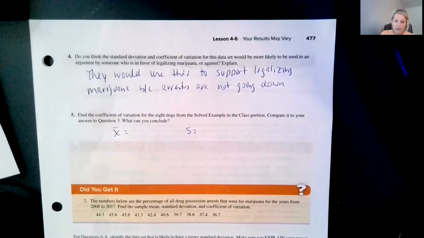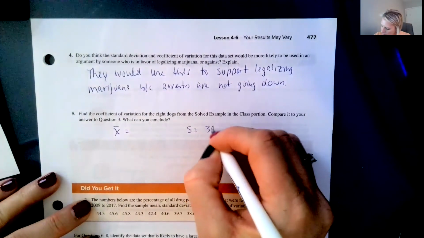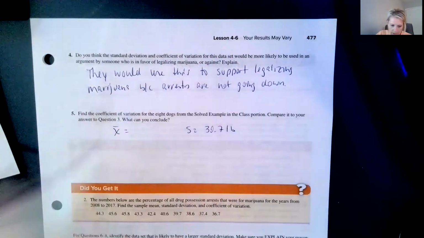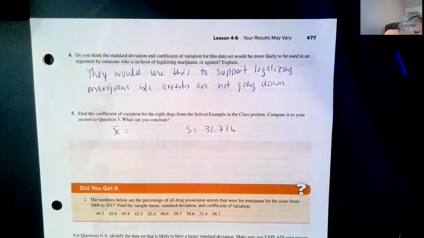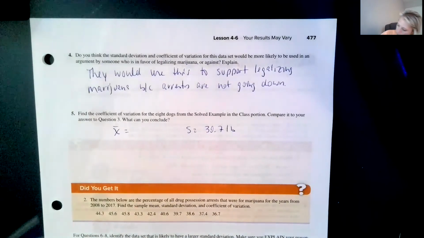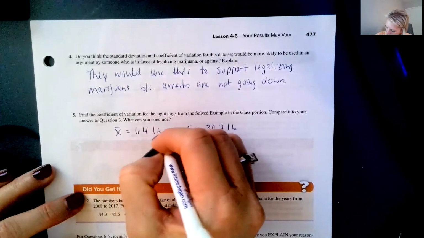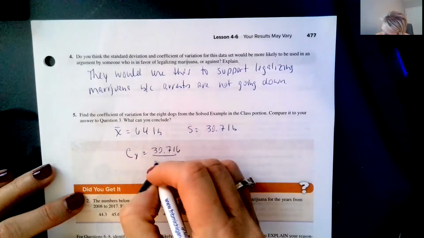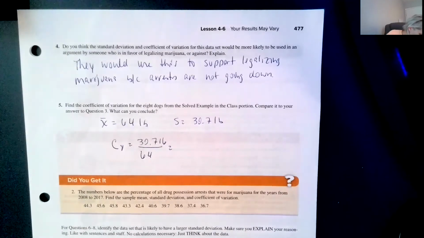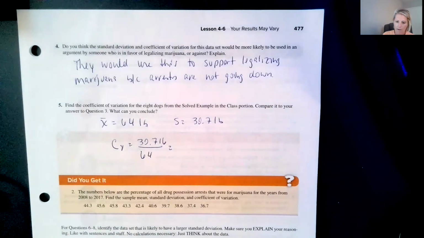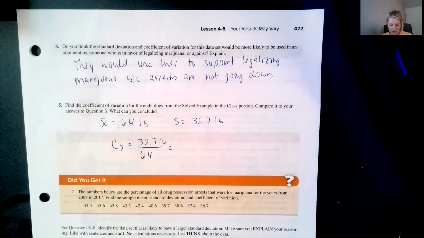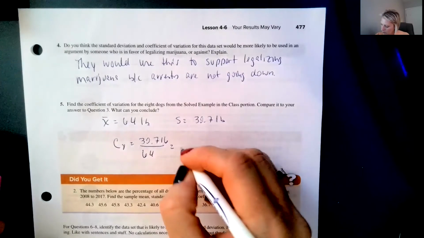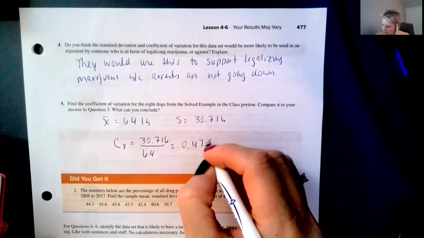Their standard deviation was 30.7 pounds, and the average weight of the dogs was 64 pounds. So it would be 30.716 divided by 64.